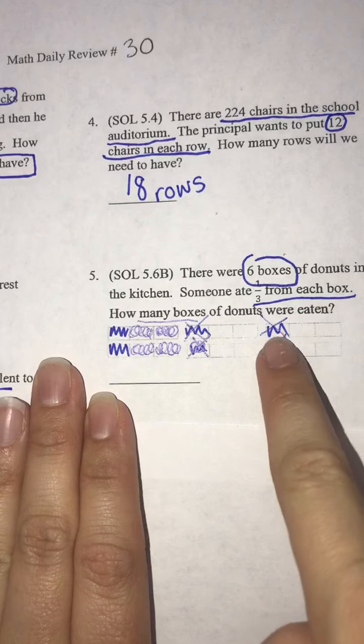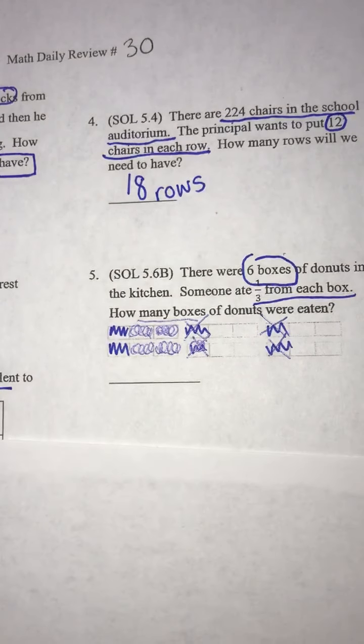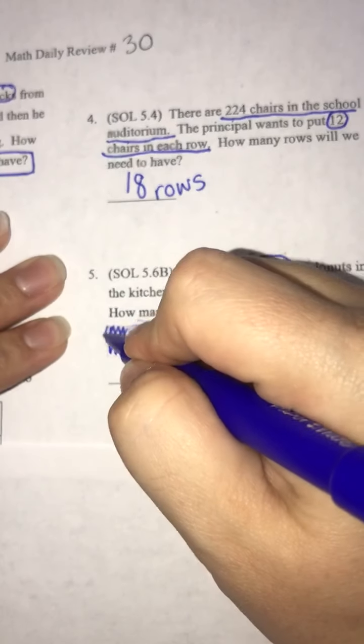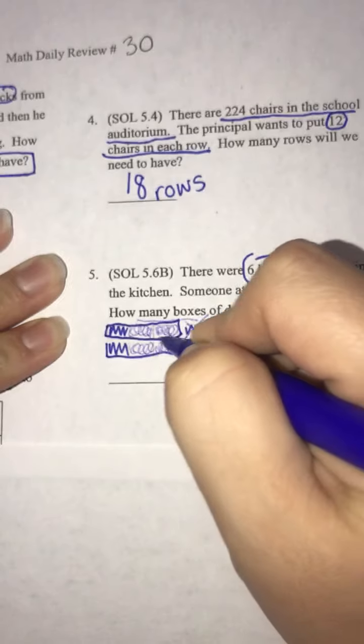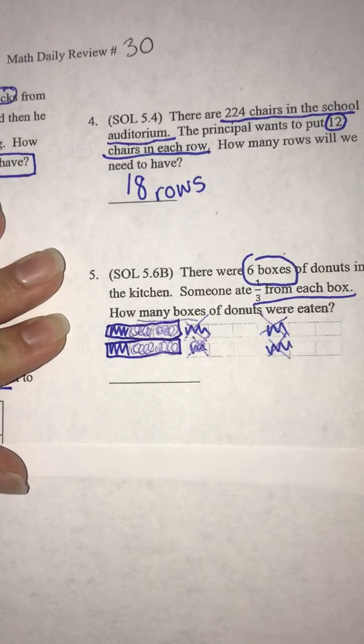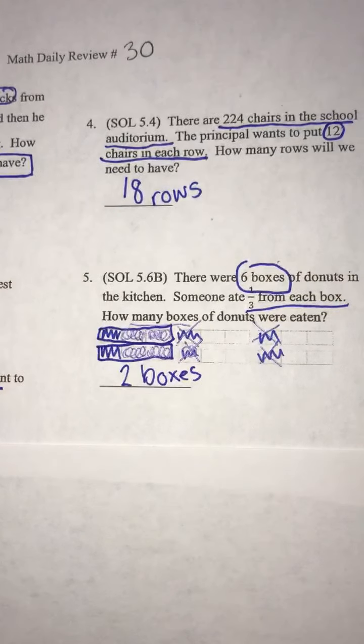So do you see how I just took a piece and moved it over, took a piece, moved it over? So if I'm looking at my boxes, I have 1 full box here and a full box of donuts were eaten here. So it's safe to say that 2 full boxes were eaten.